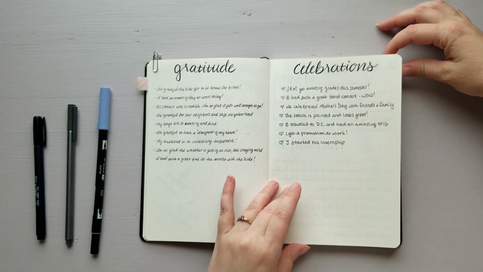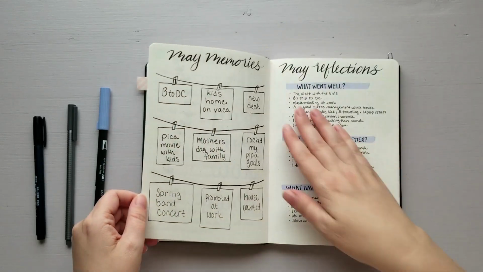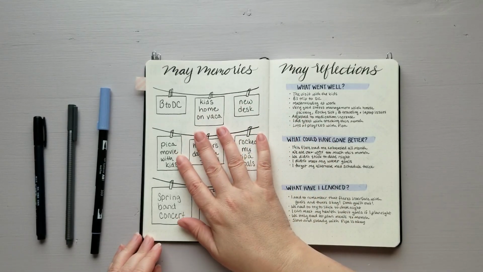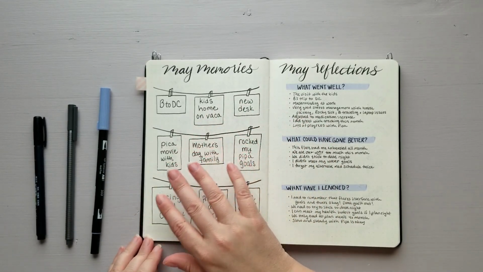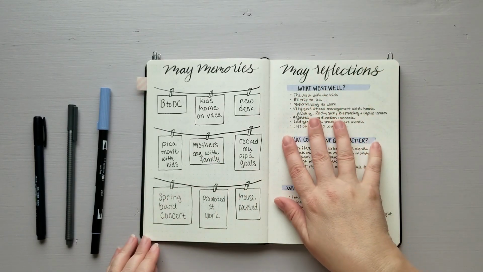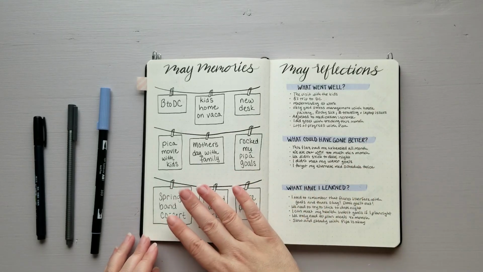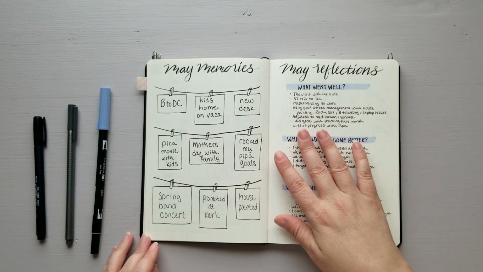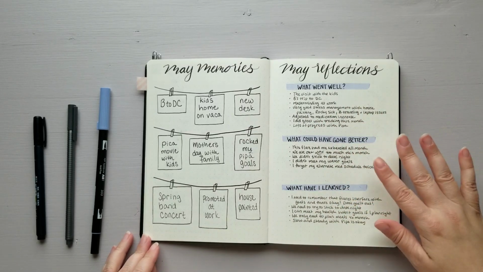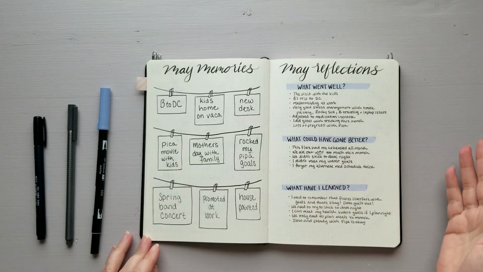This also helps me when I'm looking back through the month, and this is a section that I do at the end of every month where I just write out a very quick little spread about my memories for the month, and then I also do a reflection. And this is really one of the more important pieces for going into the next month. It really helps me celebrate what went well, but also be honest about what maybe didn't go so great. So I think that this really helps me for setting goals for the next month.